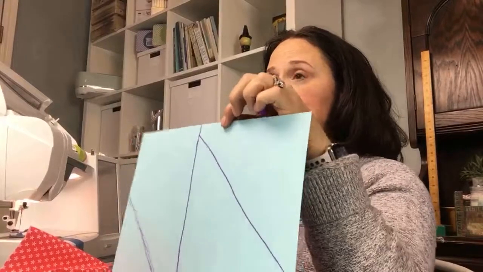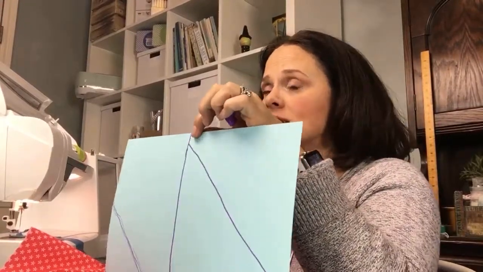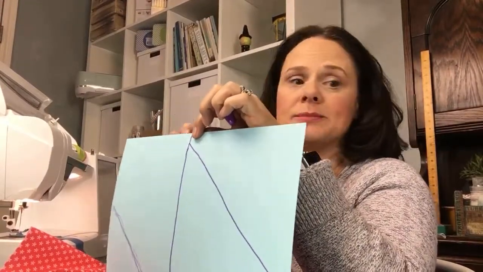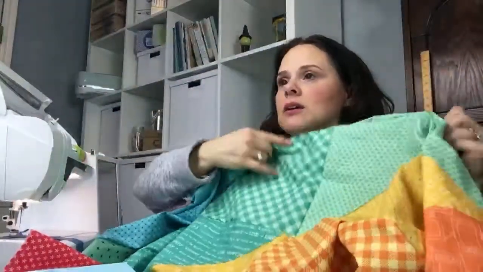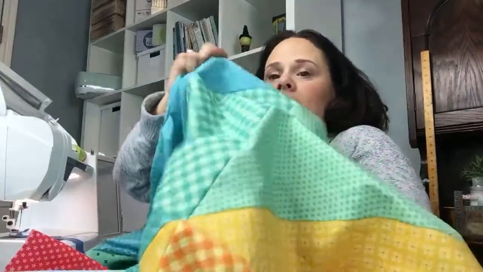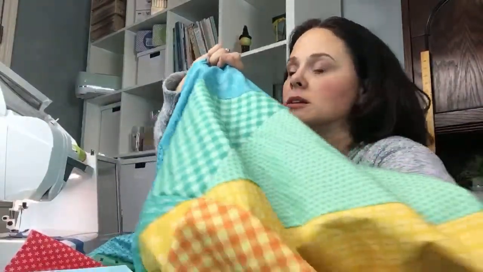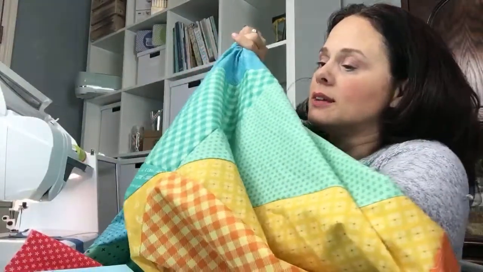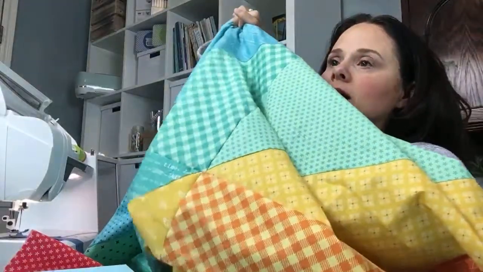Now, what you're going to try to do when you are matching these seams together is to get them so that they match at a perfect point, and let me show you what a perfect point is. You can see where all of these pinwheels, these triangles are coming together, that matched up great. Can you guys see that? See how that matched up great right there? So that's what we're aiming for.